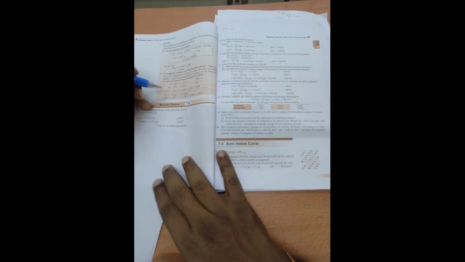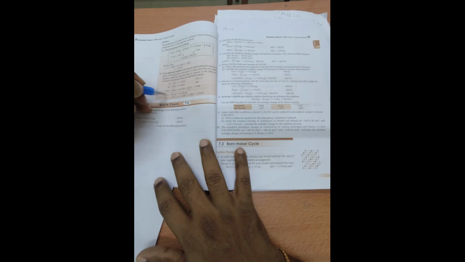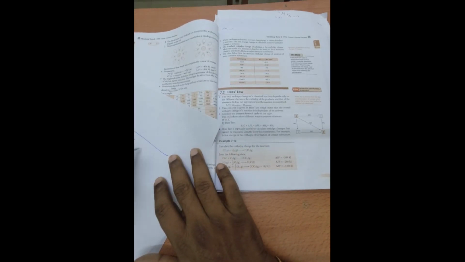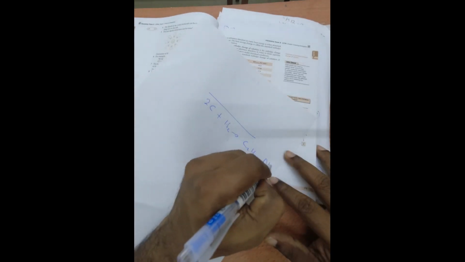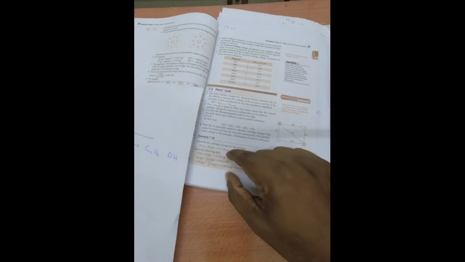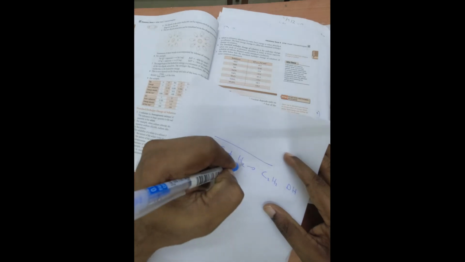As you can see here, this part is number 1. So you must start with the question. Down here, 2C plus H2 gives you C2H2. Okay, this is the question. And then on top here, you have to combine all the information given, so that later when you combine them all together, you get this answer. Okay, how do you get this?